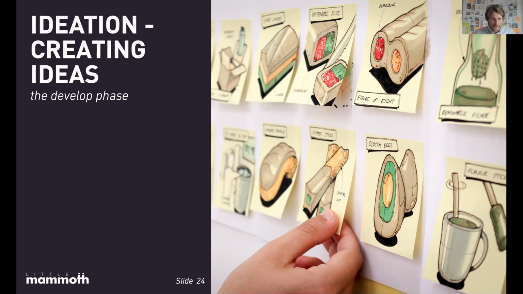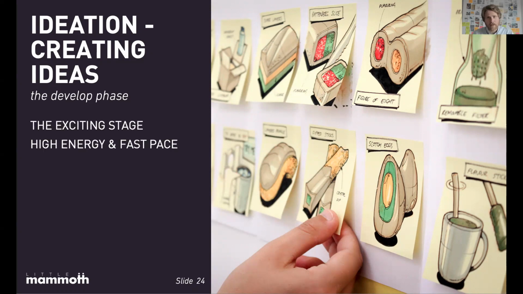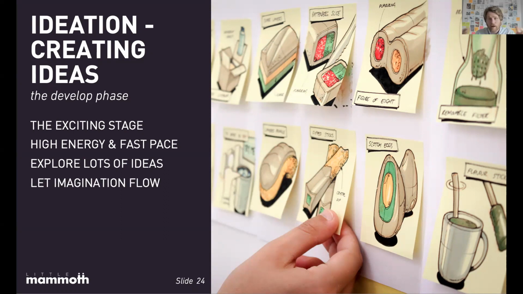It's all about high energy and fast pace. In this develop phase, we undertake a task called ideation, and ideation is essentially the creation of ideas. It's all about creating lots and lots of ideas, letting the imagination flow. And at this stage, there is no right or wrong.